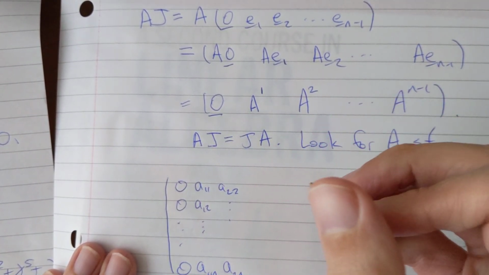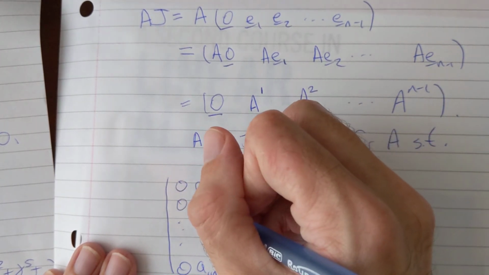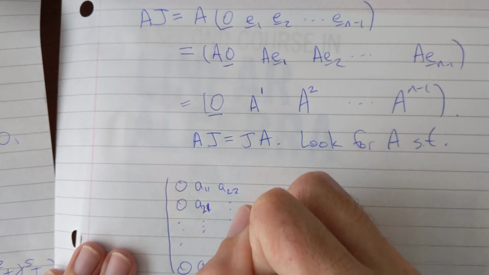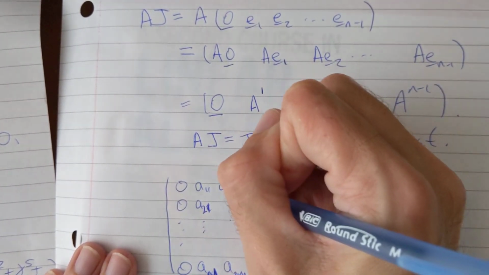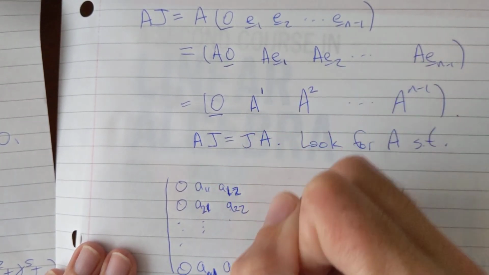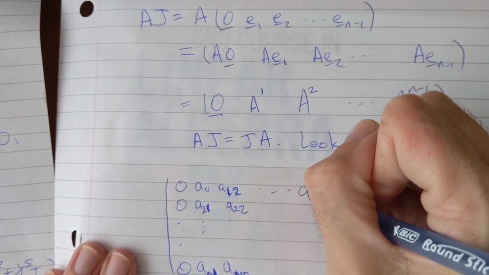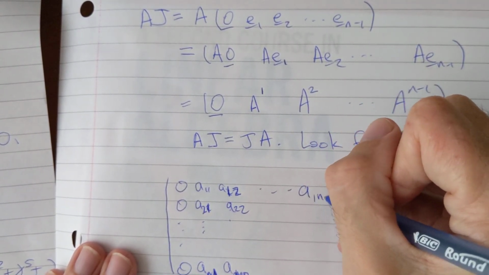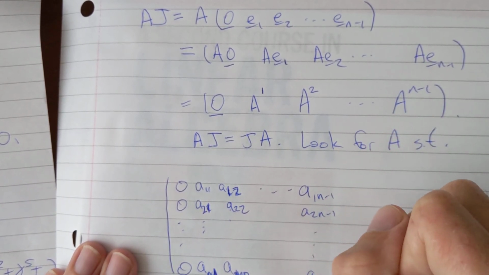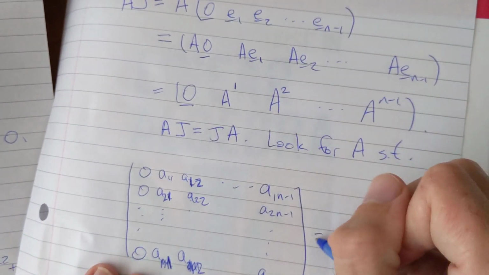Sorry, I wrote these in the wrong order. The first column is A11, A21, up to AN1, then A12, A22, up to AN2, and the last column is A1,n minus 1, A2,n minus 1, up to ANn minus 1, and that's A times J. And then you have to work that out.